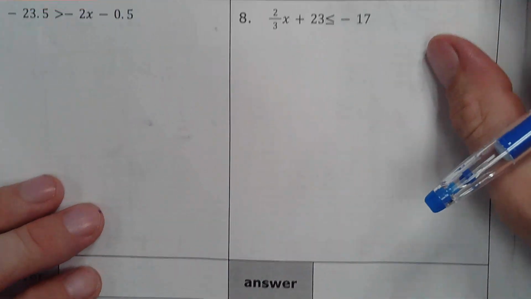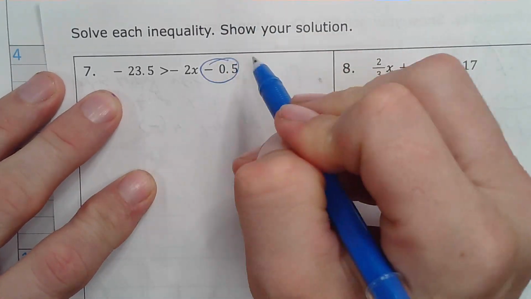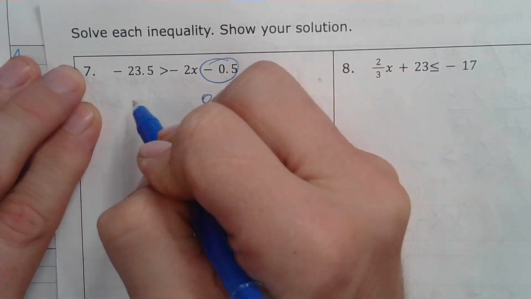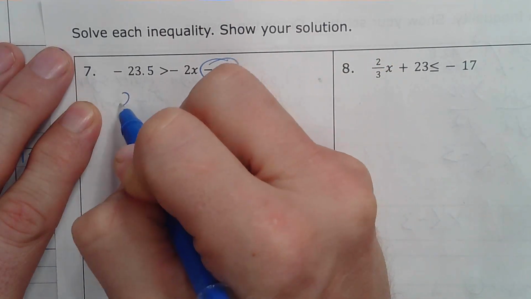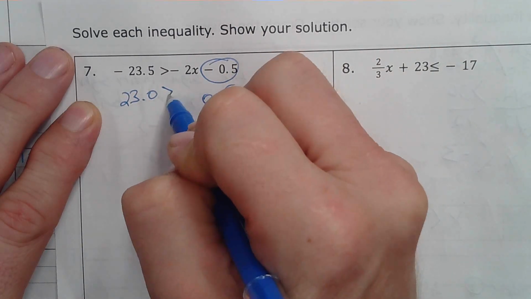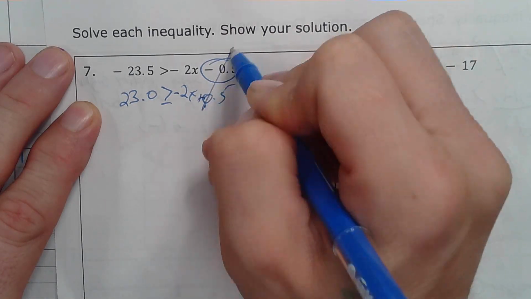All right, so here's a couple other ones. Isolate x, add 0.5 to both sides. Adding this is going to be 23.0 is less than or equal to negative 2x, because I added 0.5 to both sides.